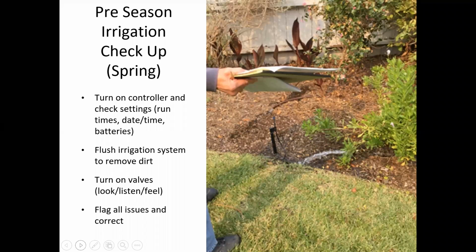We'll go more in detail with that. You're going to want to turn on your valves, walk around, listen to any water that could be leaking out of those drip tubes, feeling your soil if it's dry in some areas or too soggy in another, and then flagging those issues and correcting them as needed.